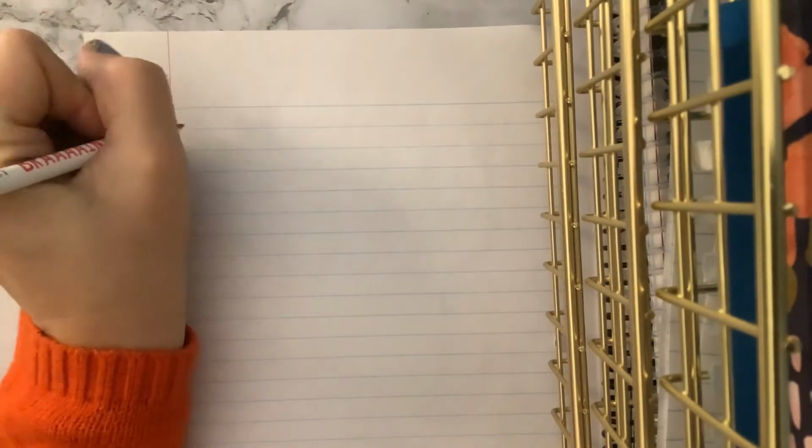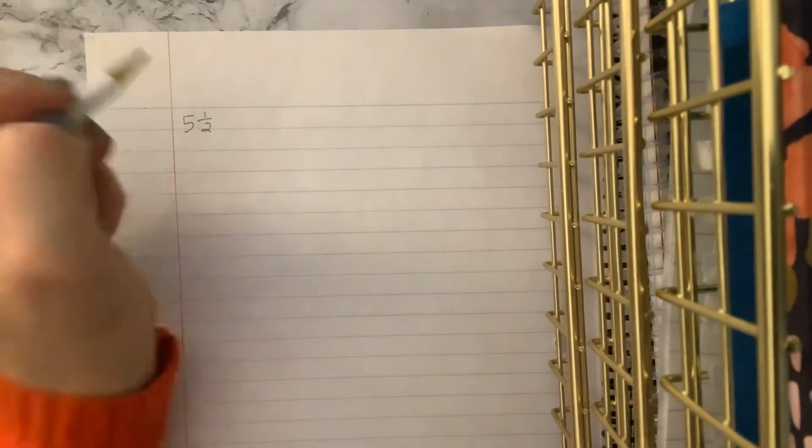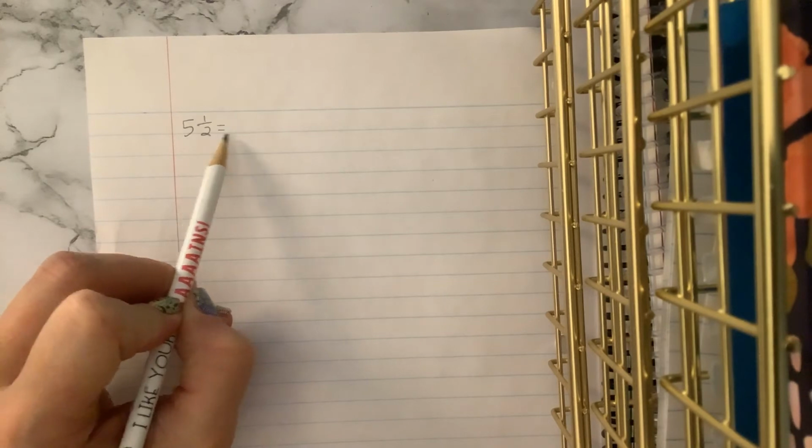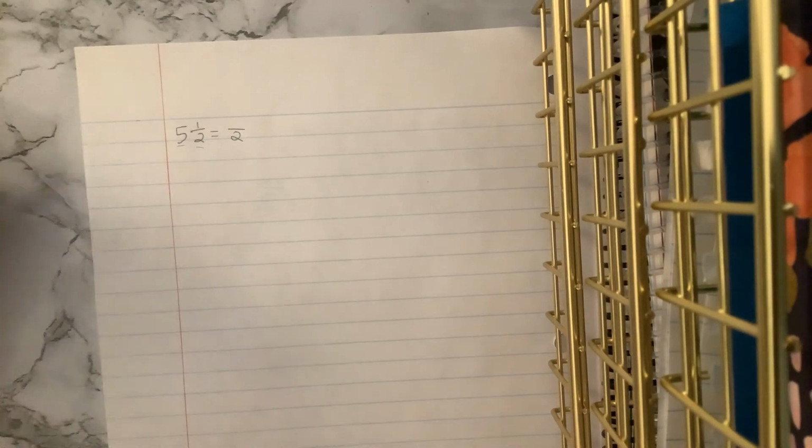So let's try 5 1/2. We're going to express this as an improper fraction. So remember, step 1 tells us that the denominator of our fraction is the denominator in our answer. So we're going to get 2 as our denominator for our improper fraction. Step 2 says to multiply the whole number by the denominator.